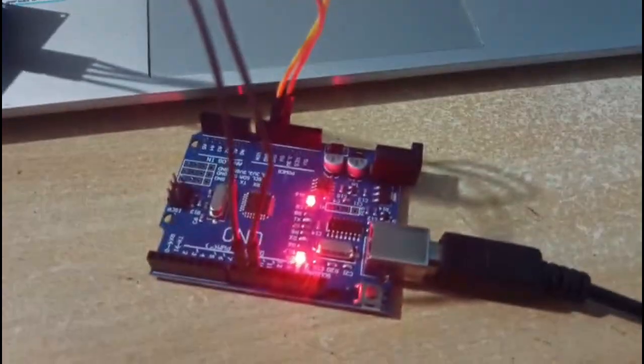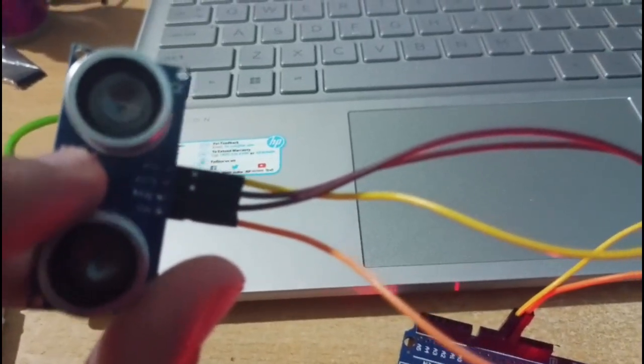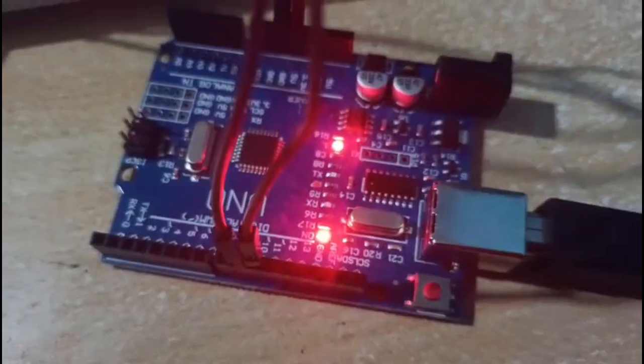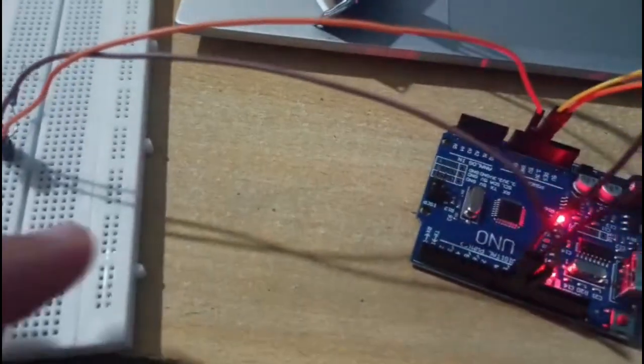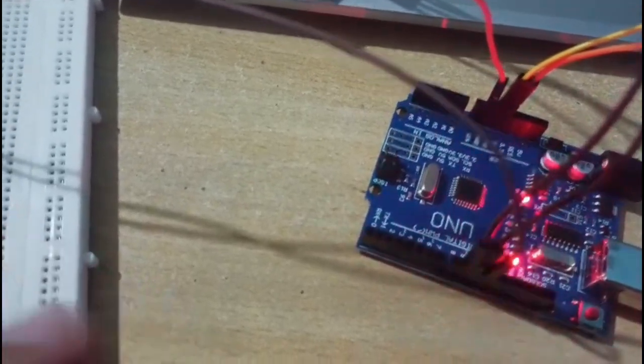Yes guys, now you can see my Arduino UNO is connected to my laptop using the USB connector, and this is our ultrasonic sensor. We have 4 pins if you observe carefully: VCC, trig, echo and ground. VCC and ground I have given here, you can observe 5 volts and ground. Trig pin as per our program I have given to digital 9 and echo to digital 10. Now we have the LED. I am going to connect the LED positive and negative. Negative to the ground and positive to digital 13 I have connected.